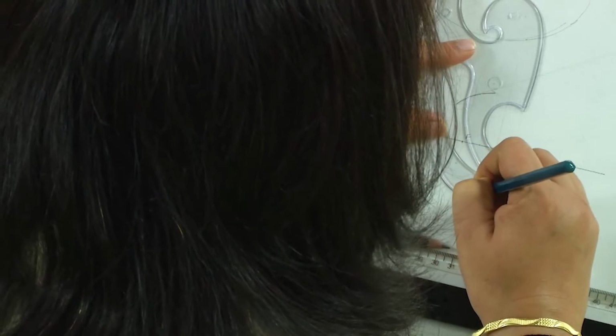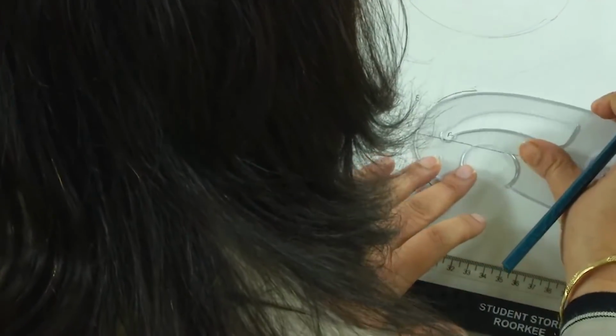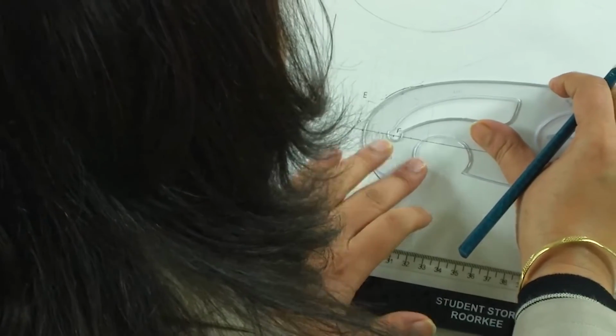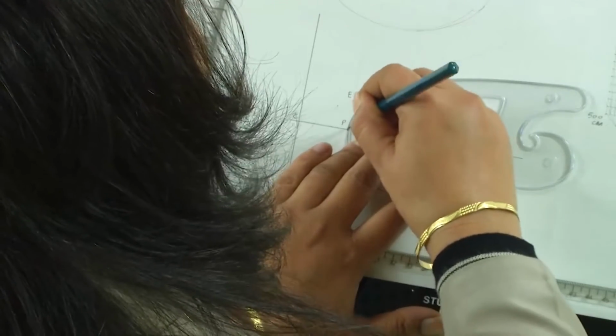So this will be the same curve which will be used here, fitting. Now you can see which is the other curve which fits the next 3 points, such that the curve fits tangentially. Otherwise, it will not be a continuous curve.